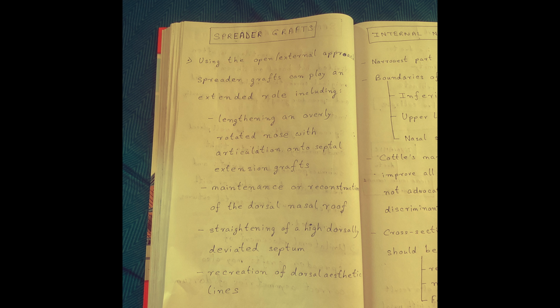Using the open or external approach, spreader grafts can play an extended role, including lengthening an overly rotated nose with articulation onto septal extension grafts, maintenance or reconstruction of the dorsal nasal roof, straightening of a high dorsally deviated septum, recreation of dorsal aesthetic lines. Now the final topic for today's video is internal nasal valve.